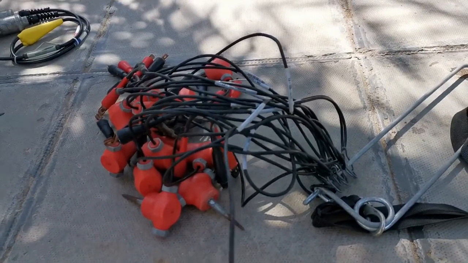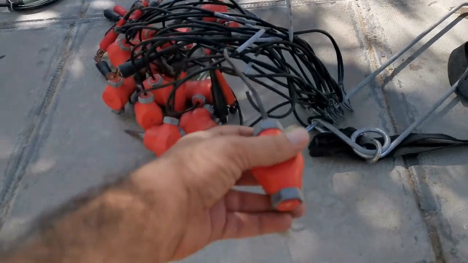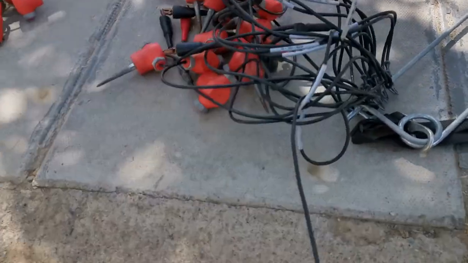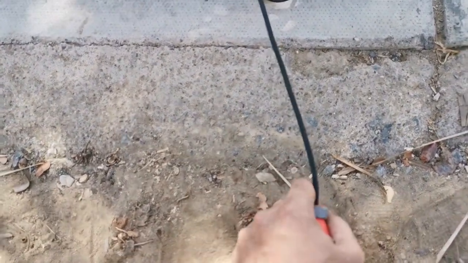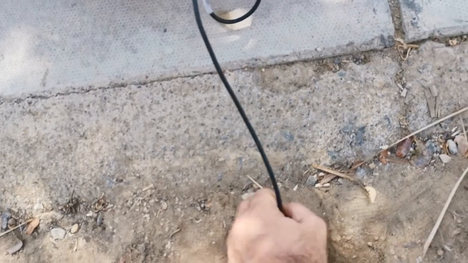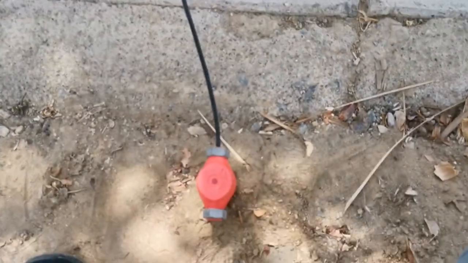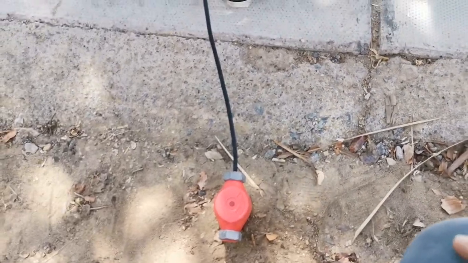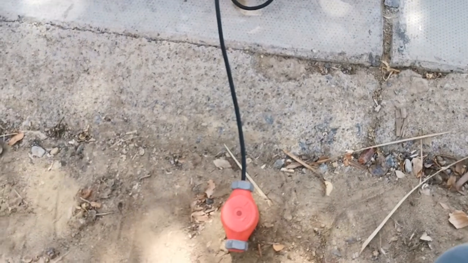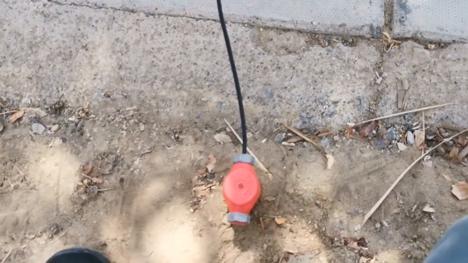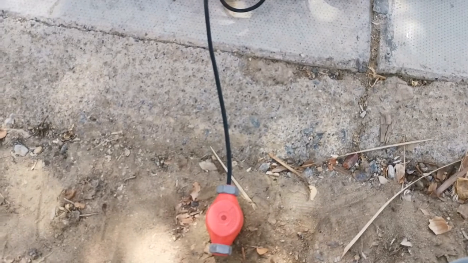Usually whenever we plant these things, we try to plant them vertically, and they should be firm to the ground. If you try to touch them and move them, you'll find they are not moving, or they are not loose. So this is how we plant them. Fortunately, the ground here is a bit soft, so I can use my hand to plant the geophones.